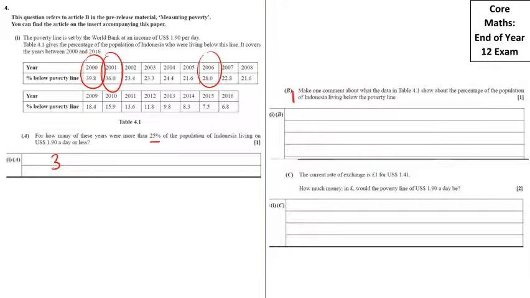Making a comment about the table. There's only one comment, didn't have to go into depth, something along these lines, or could have been referencing some figures.